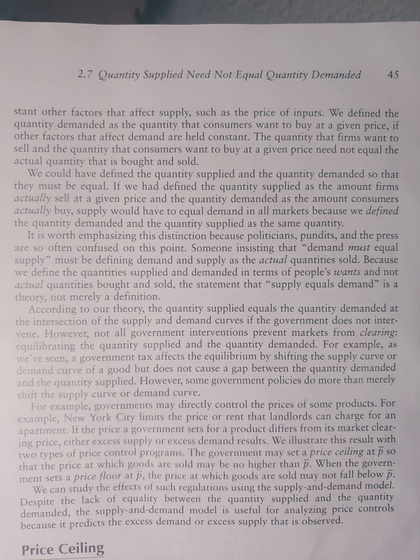However, not all government interventions prevent markets from clearing, equilibrating the quantity supplied and the quantity demanded. For example, as we've seen, a government tax affects the equilibrium by shifting the supply curve or demand curve of a good, but does not cause a gap between the quantity demanded and the quantity supplied.